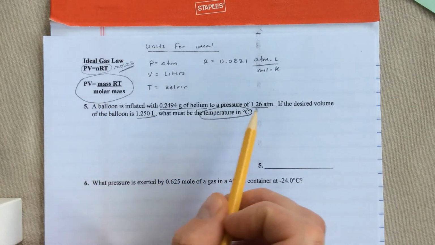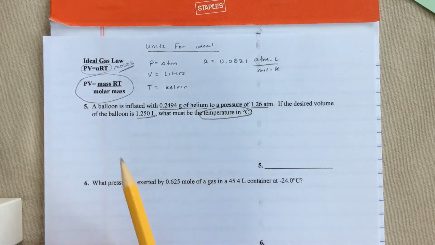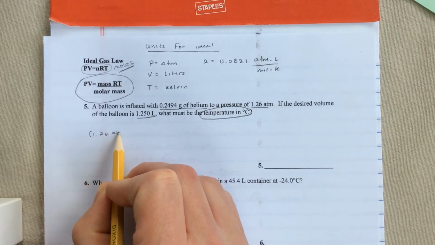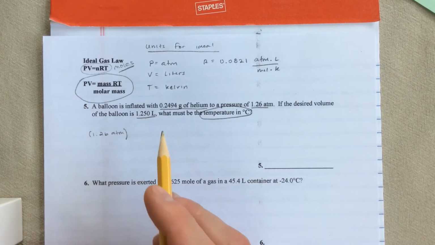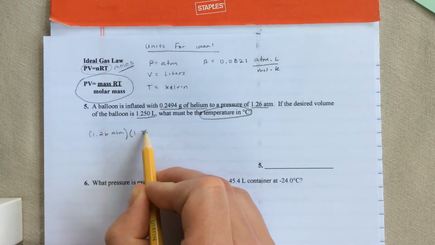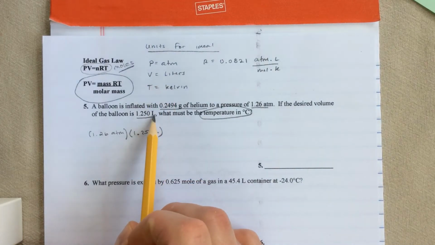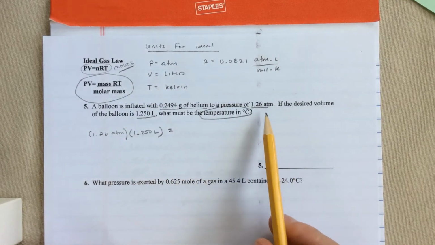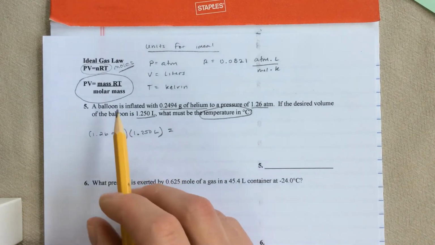Instead of cataloging, just to save space, I'm going to plug in what I know. So my pressure is 1.26 atmospheres, so 1.26 ATM. And then my volume, so V for volume, is 1.250 liters. And those are already what they have to be. Volume's got to be in liters, that's what it's in. Pressure's got to be in atmospheres, that's what it's in. So I'm fine plugging those in. If they weren't, so if this was like PSI or something, you would have to convert to atmospheres and then plug it in. We didn't have to because it was already in atmospheres. And then come back up.